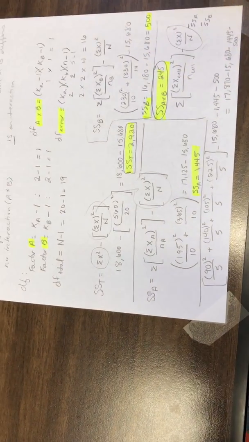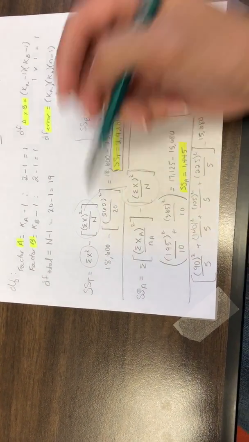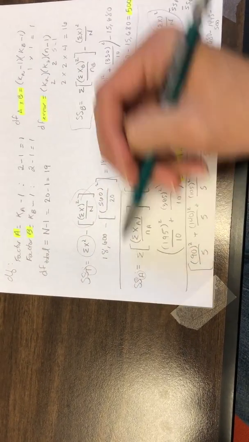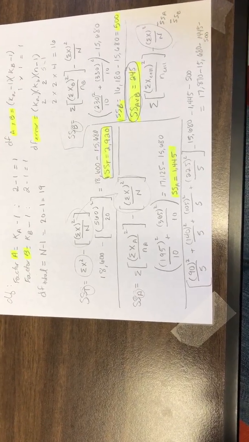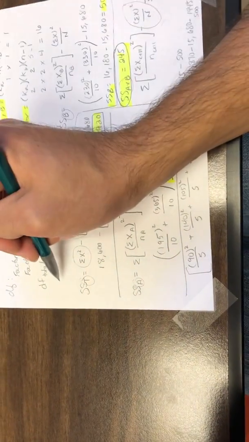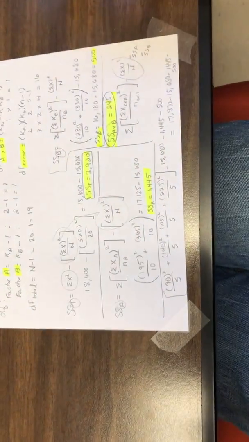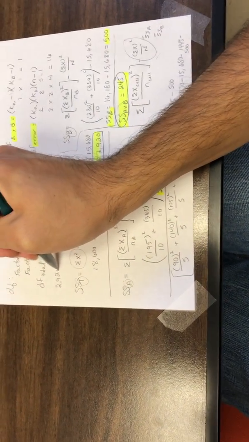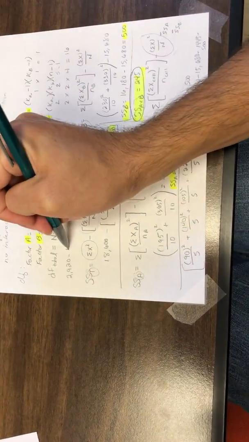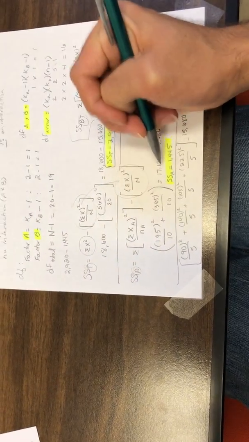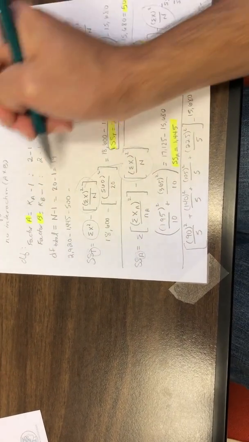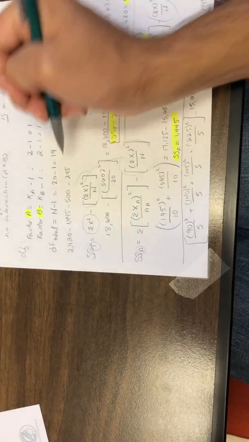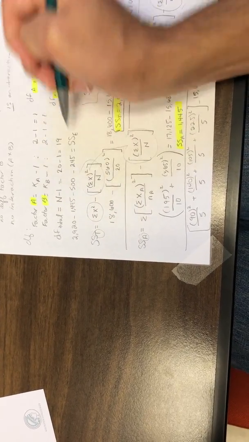Now, one last thing that we haven't done is we found the total sum of squares, we found A, we found B, and we found the interaction. But what about the error? Well, the good thing about the error is that you take the sum of squares total, which was 2,920, and you subtract 1,445 from A, you subtract 500 from B, and then you subtract 245 from the interaction, and this is going to give you your sum of squares for error.